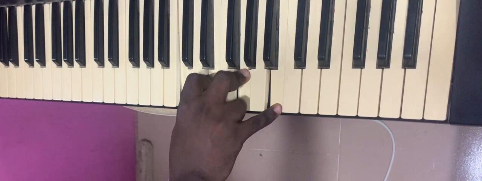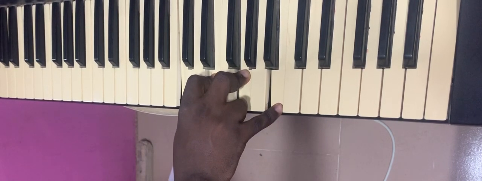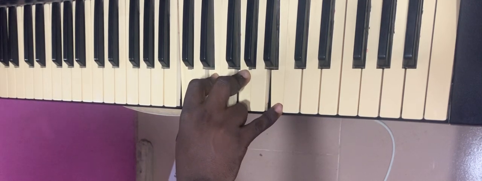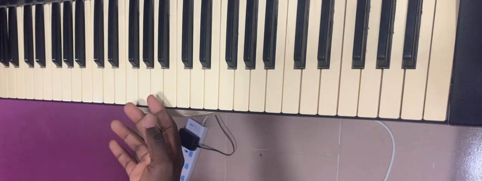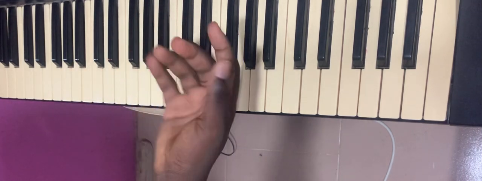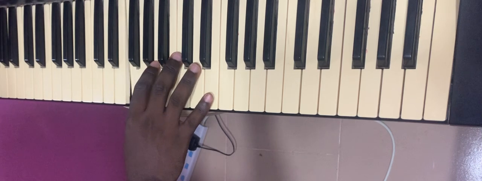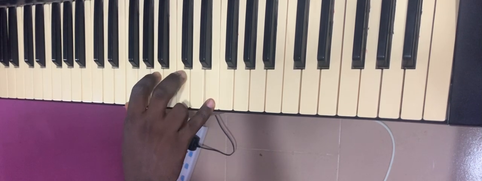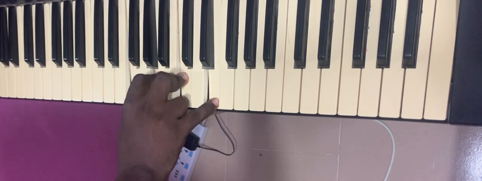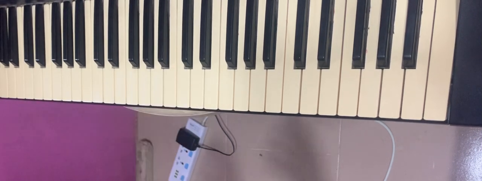All right, and the chord formula for the C major 7th is 1, 3, 5, 7. So if I'm in any key at all, say the key of F, and I want to find my F major 7th chord, I find my 1, my 3, my 5, and my 7. That's the chord formula for the major 7th chord, and that is how the major 7th chord works.